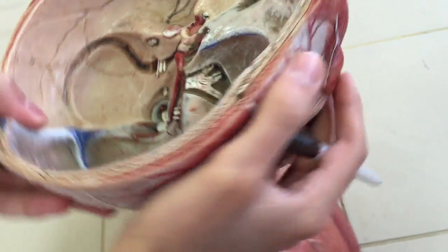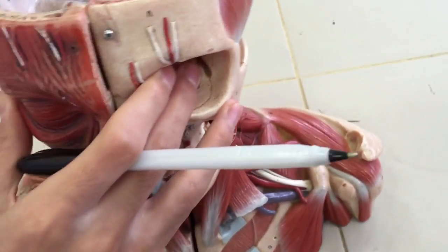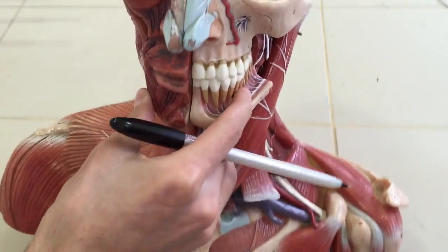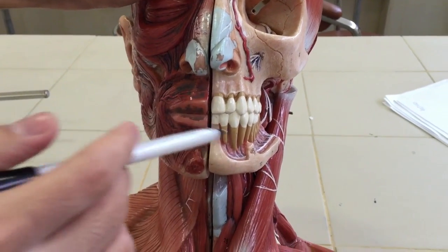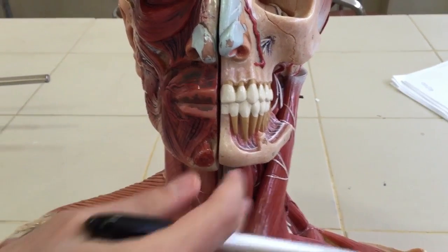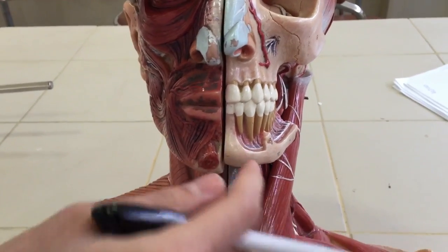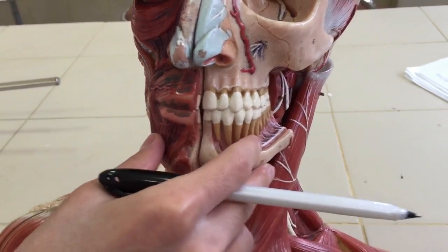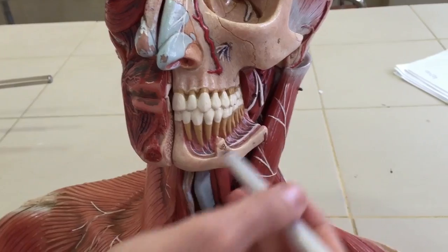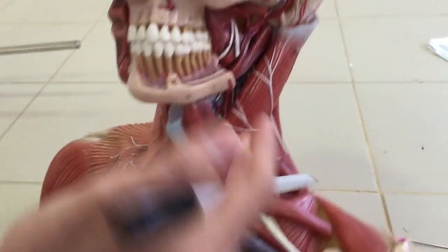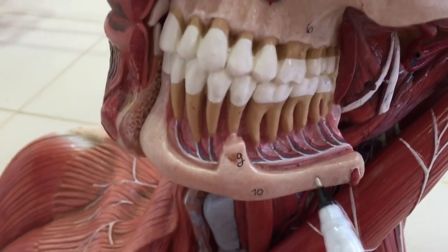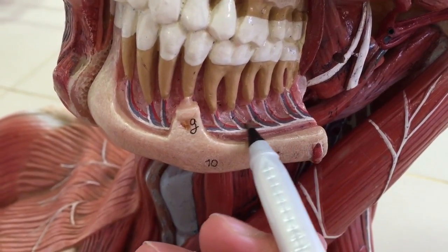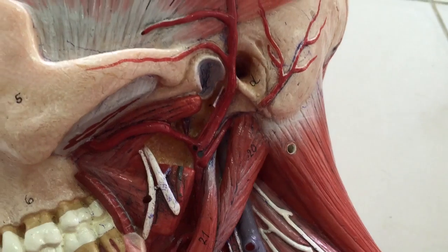So now talking about sensory nerve supply of this area again. Kind of here somewhere, we've got the mental nerve. The mental nerve being continuation or a branch of the inferior alveolar nerve. The inferior alveolar nerve itself, you can see that here actually. These are very small branches of the inferior alveolar nerve.